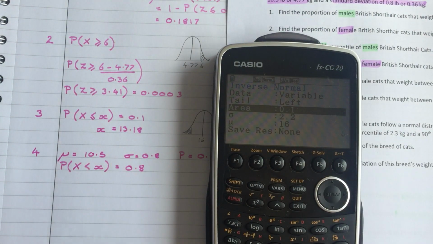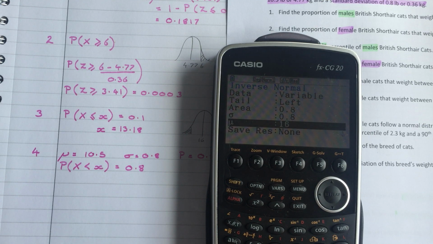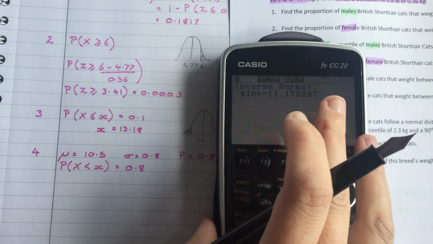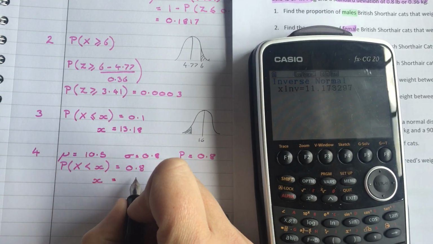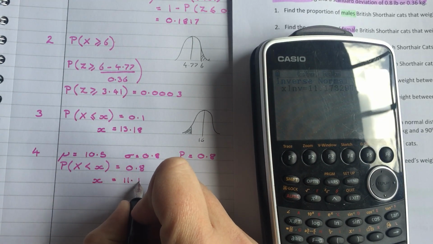So again, we have a tail going to the left. We've got 0.8. We've got our standard deviation of 0.8. And we have a mean of 10.5. So we have a little x value of 11.17.